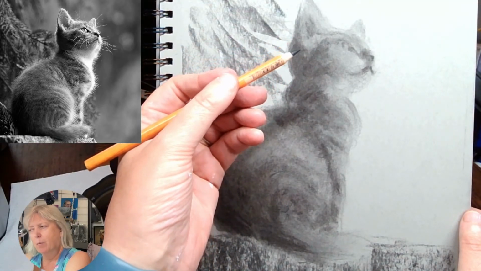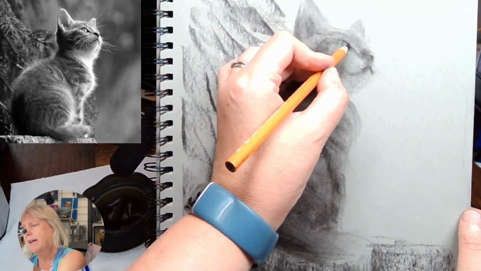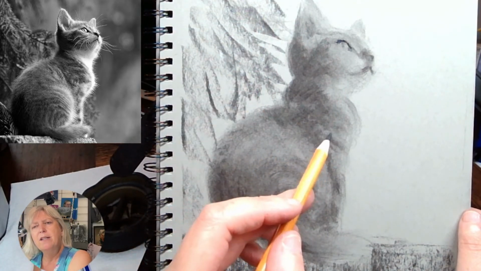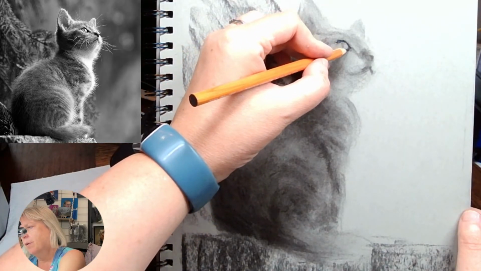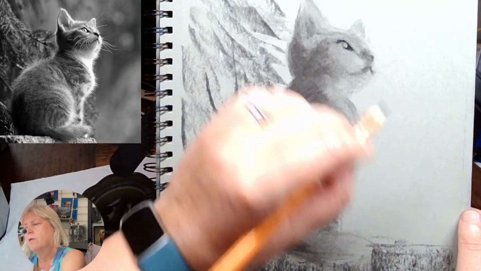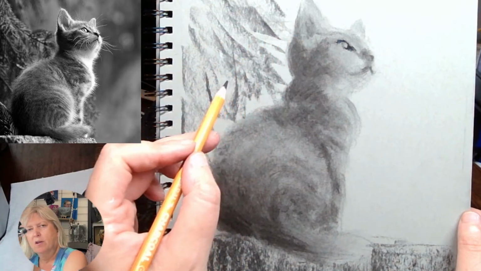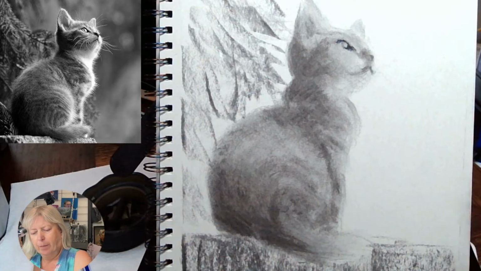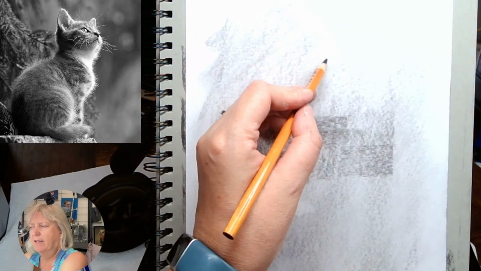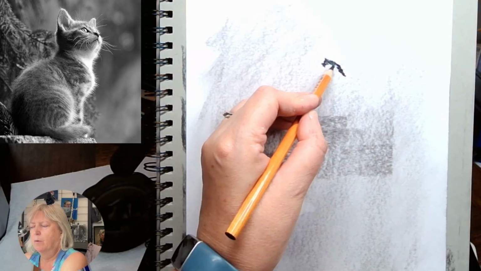So now I've got my compressed charcoal pencil, and I want this just to start putting in those features. Now, the reason I'm using compressed charcoal is it's like a pencil, so it's easier to control. So you've got a nice point, but also it doesn't smudge as much. So if I was going to put a detail on, say, let's just shade the eye, which is what I was about to do.